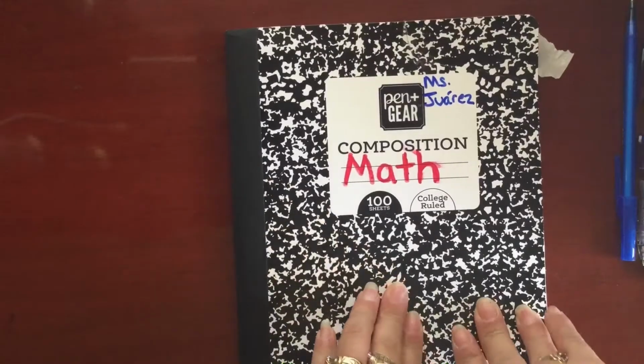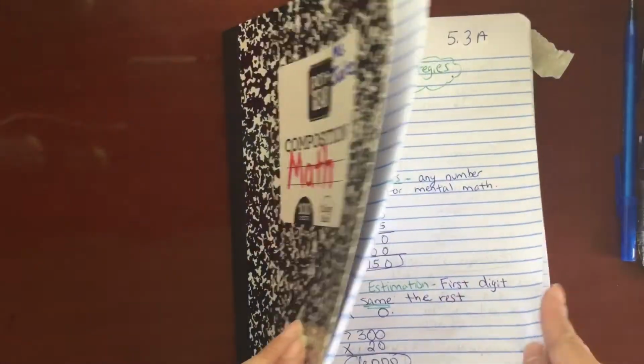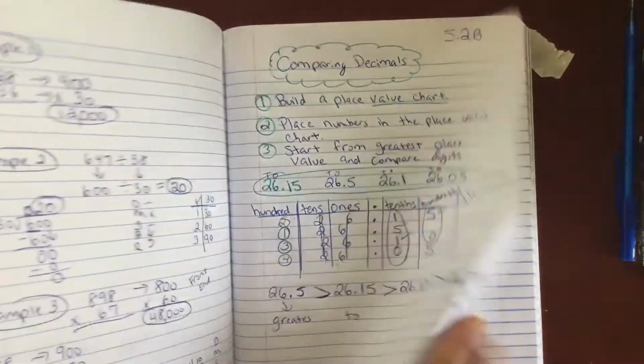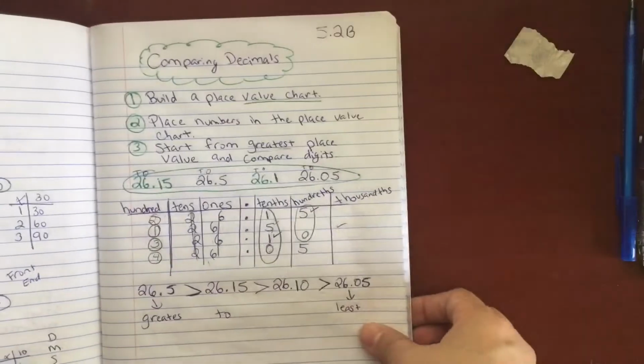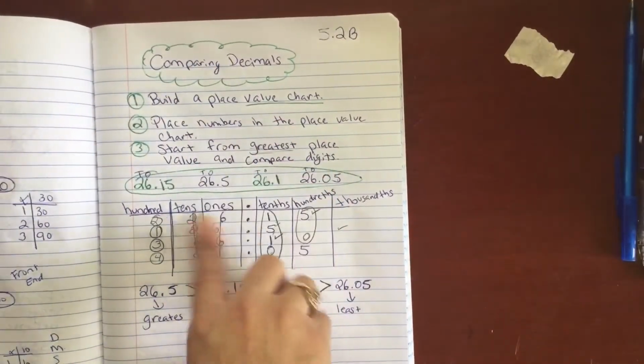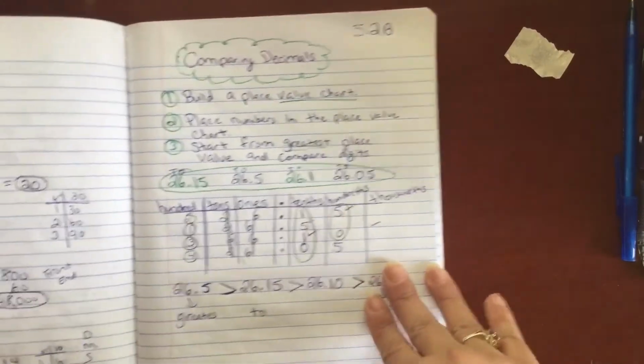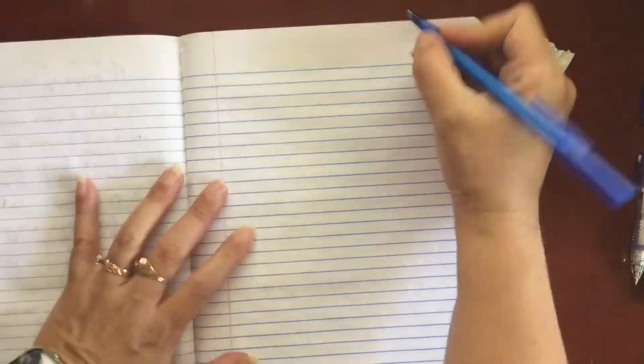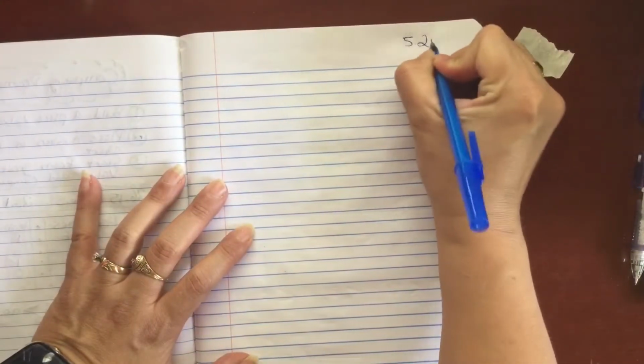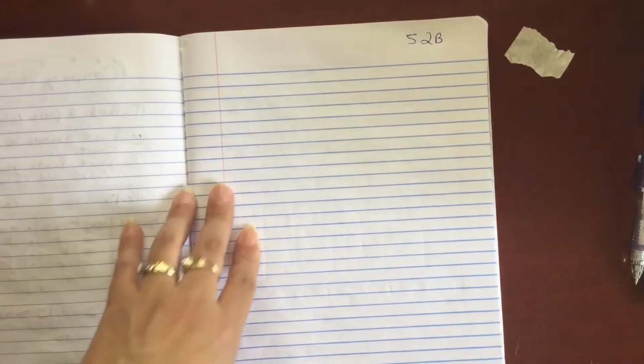Okay guys, here we have our journal. So let's open it to our blank page. On last lessons, we were comparing decimals using the place value chart. So today we're doing another strategy for comparing decimals, but this time it will not be the place value chart. It will be a different strategy. So again, you're still doing 5.2b. We're still comparing decimals and we're trying to figure out greatest to least or least to greatest using our symbols, greater, less, or equal to, right?